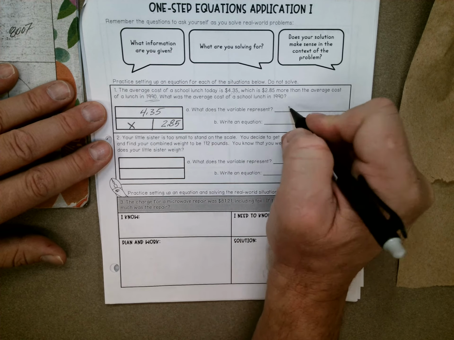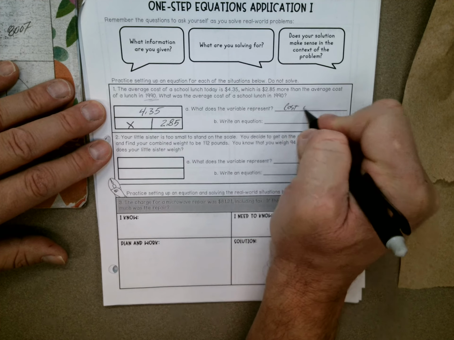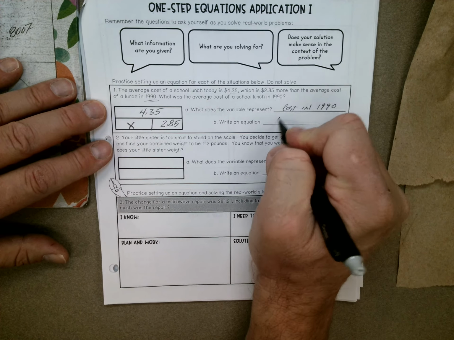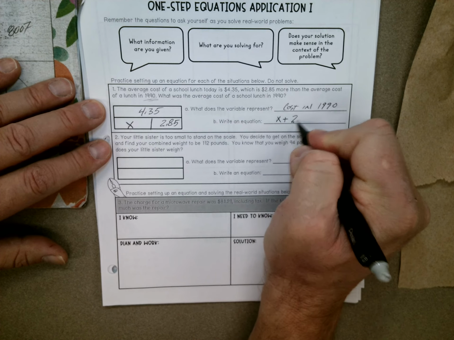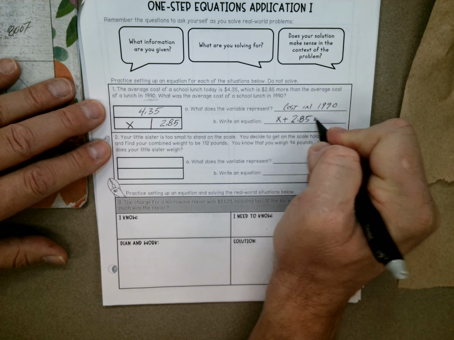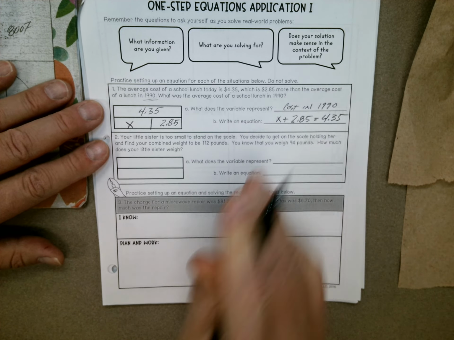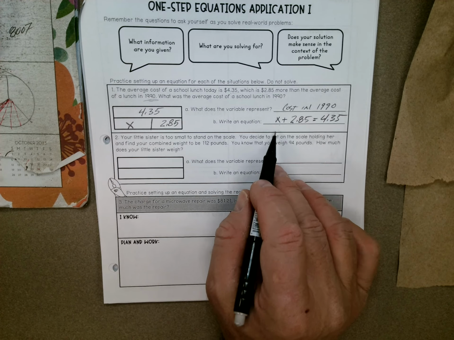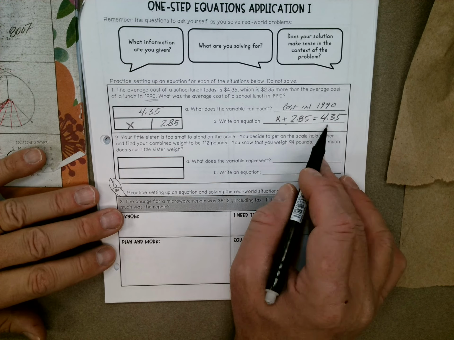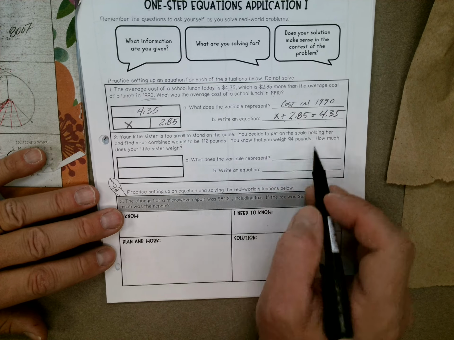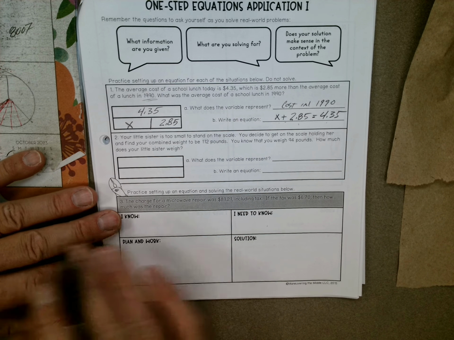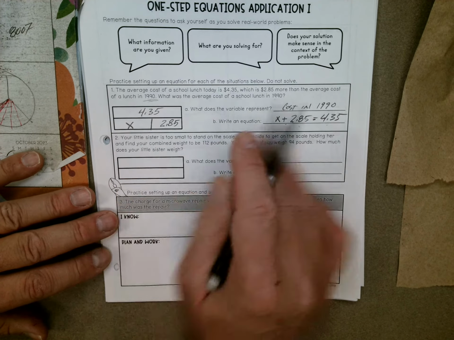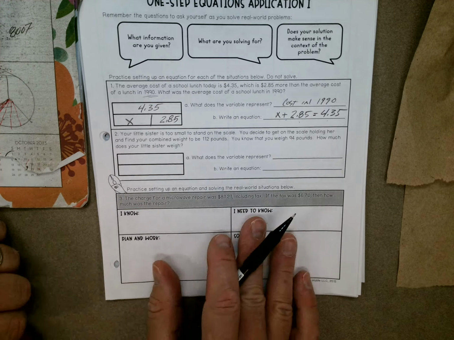So I'm looking for the cost of it in 1990. So, all right, what's the cost in 1990? Right? So if we write in our equation, it's going to be X plus $2.85 equals $4.35. Okay? And that will give me the cost for 1990. And what I would do is subtract both sides by 2.85 after I drew my balance beam. So setting up a whole, splitting it into two pieces, finding out what we're looking for.